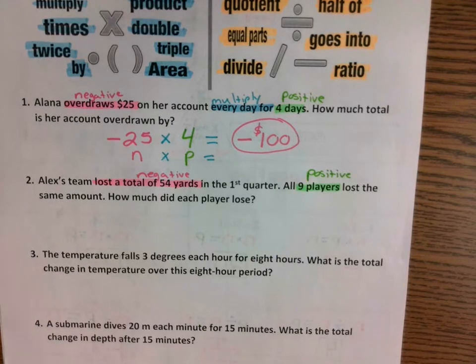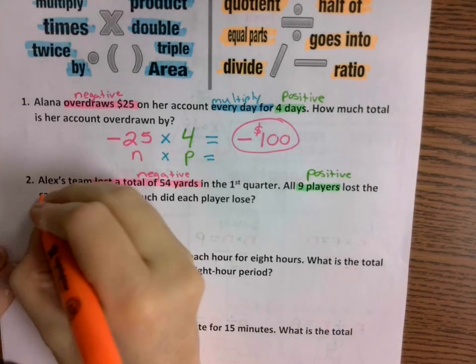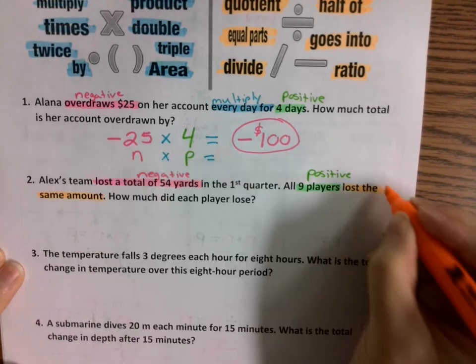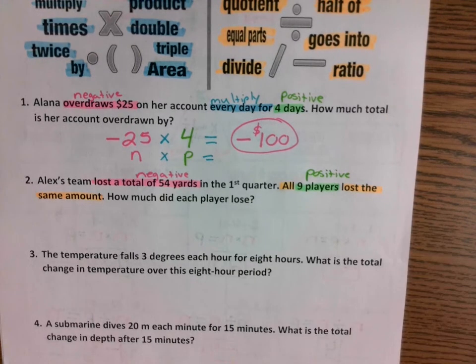So if we are splitting it into equal parts because they lost the same amount, what operation is that? Division, right? All of them lost the same amount. That's going to be division. So we're going to divide.